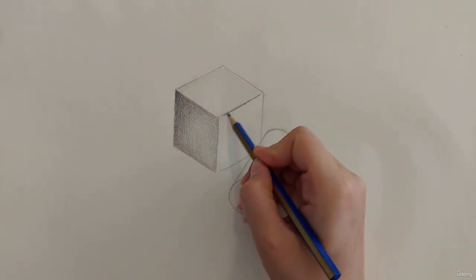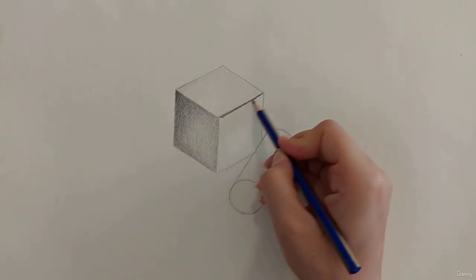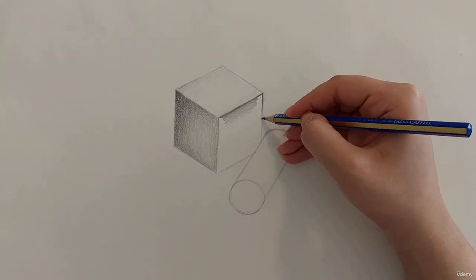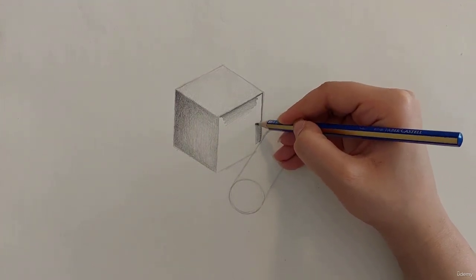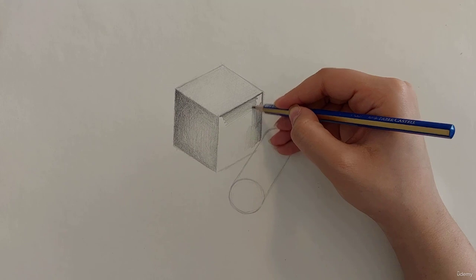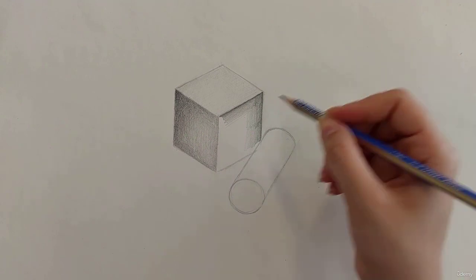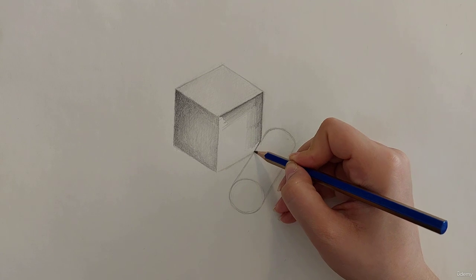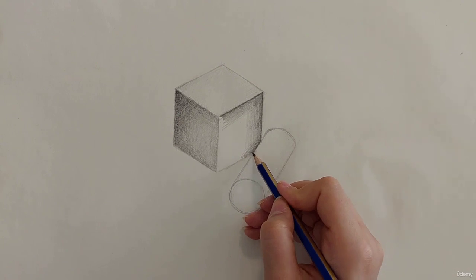Now I'm going to shade this side as well. So here it goes. Okay.